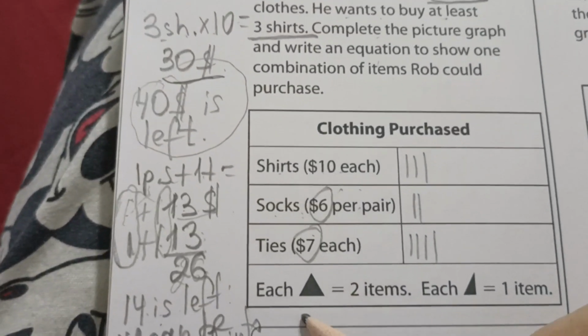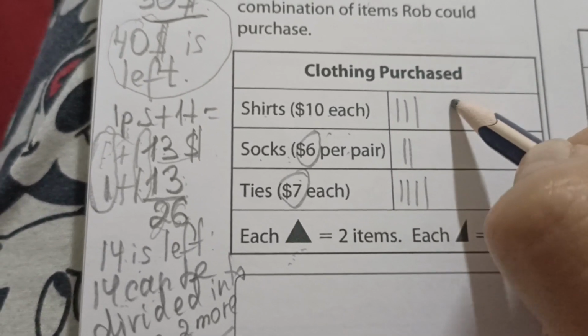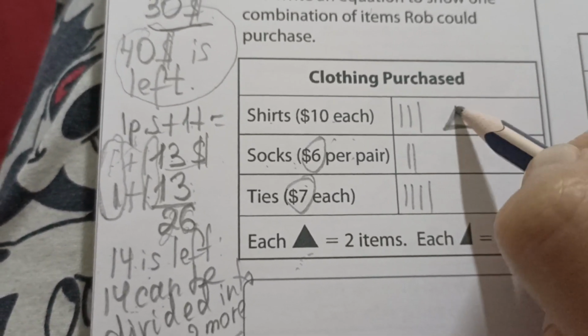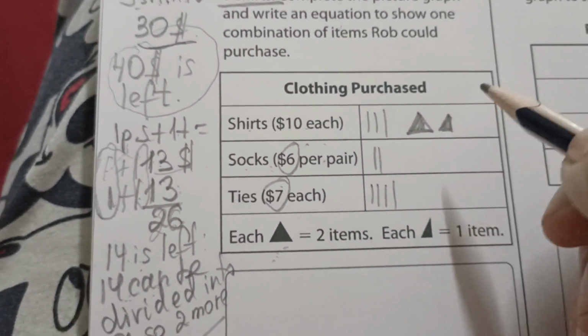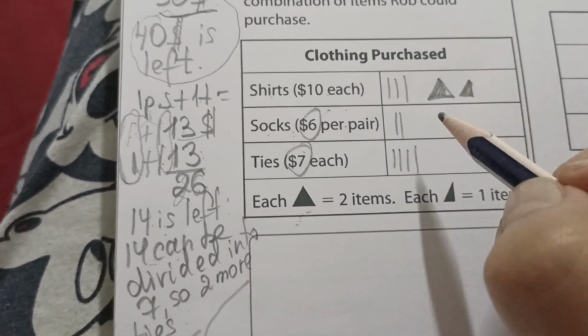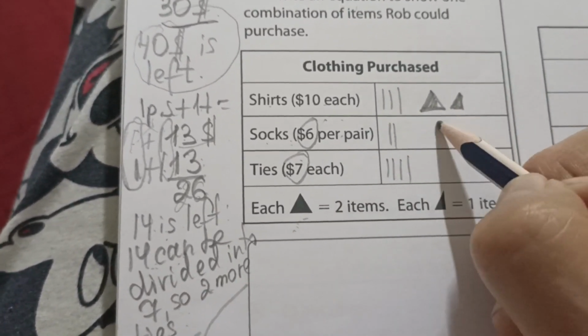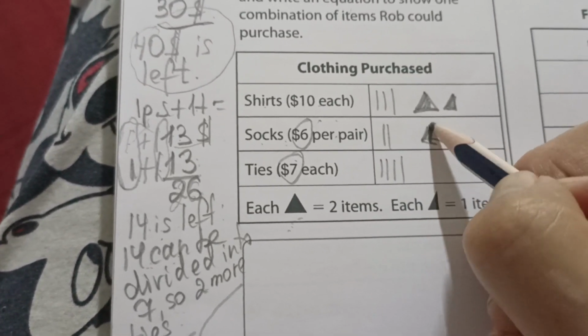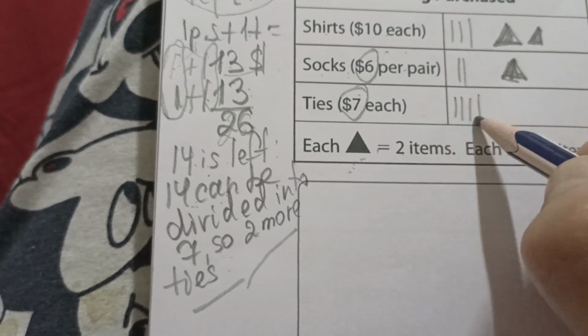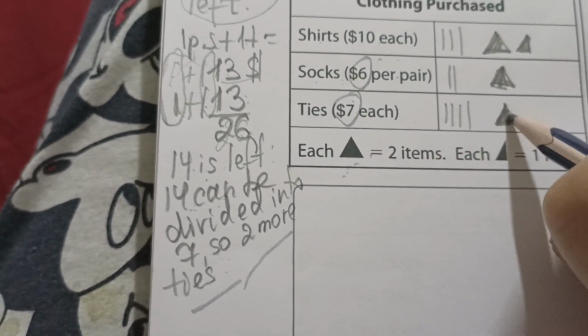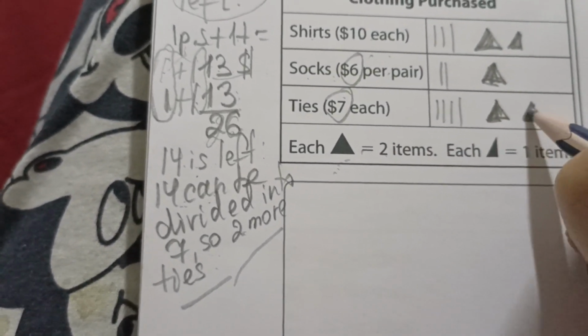Now let us make a picture with this. Means 2, and half of the triangle means 1. Okay, I'm not going to give this task for the test, don't worry. Now here 2 pairs of socks, we write just 1 triangle because 1 means 2. Okay, and 4 ties, so I draw just 2 triangles, okay?